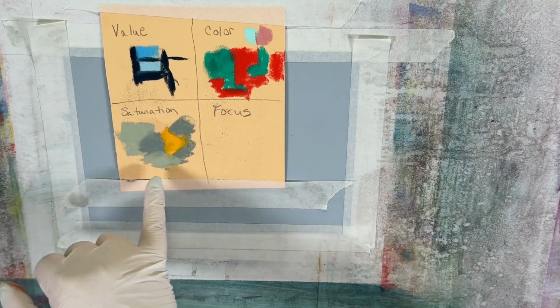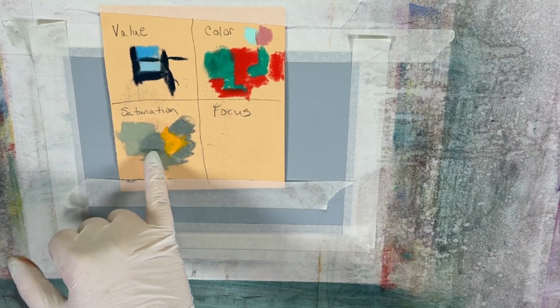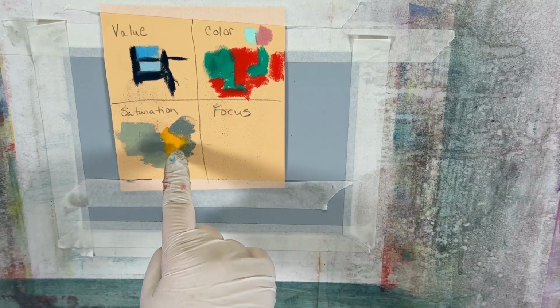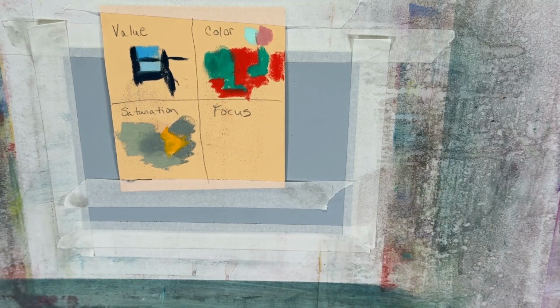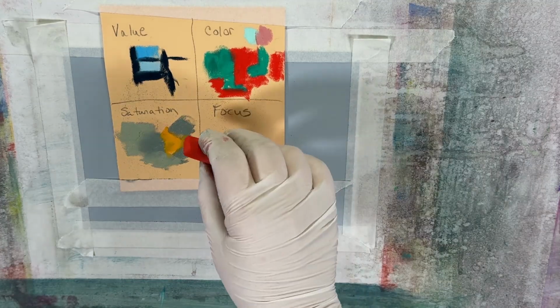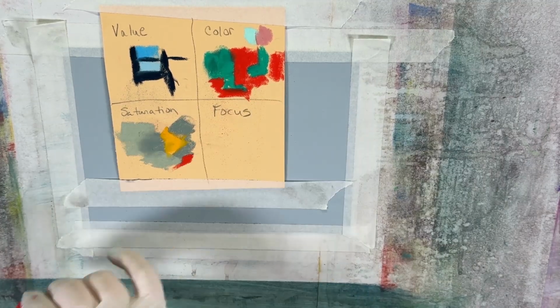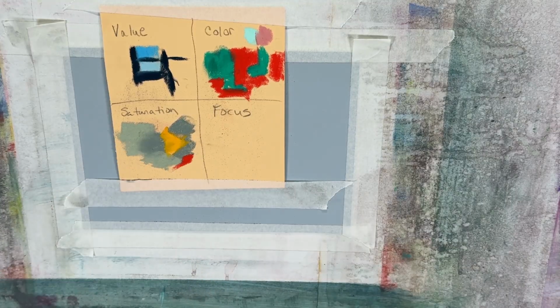So if you have areas that are desaturated and then you drop in a pop of color, it doesn't really matter what color it is. But if you put in a spot of color around your desaturated colors, you're going to create really vivid contrast.